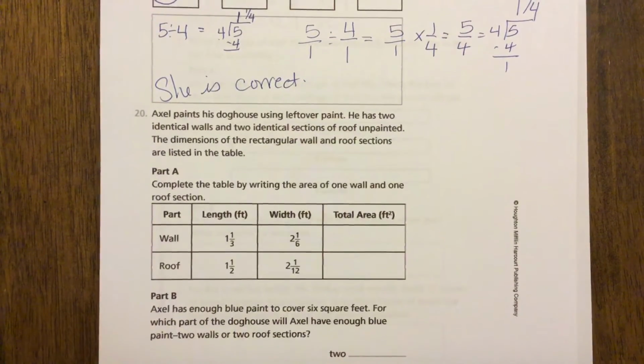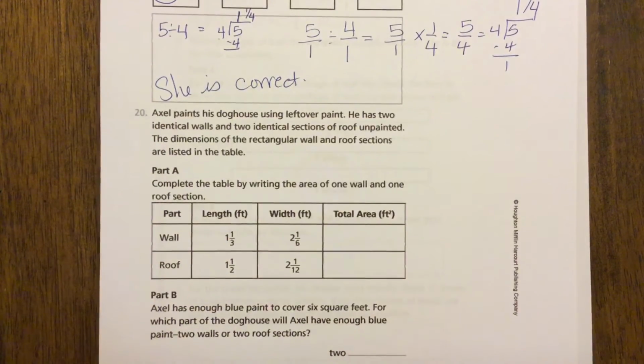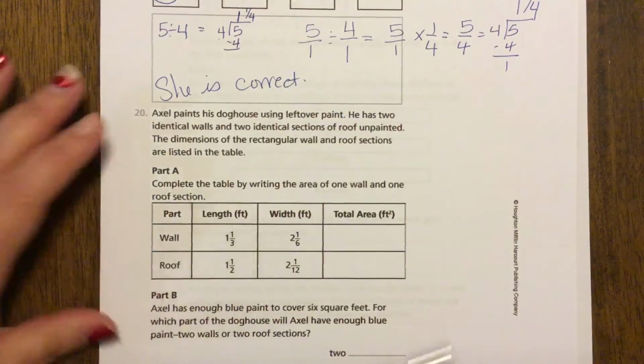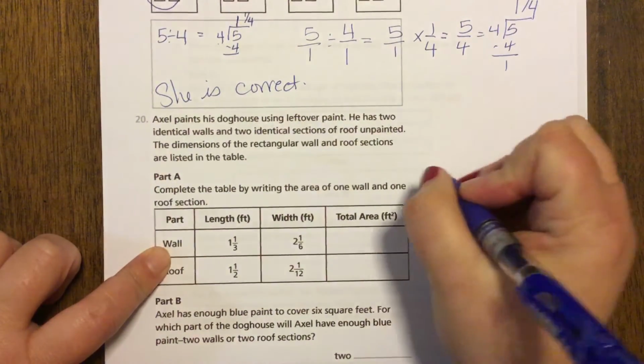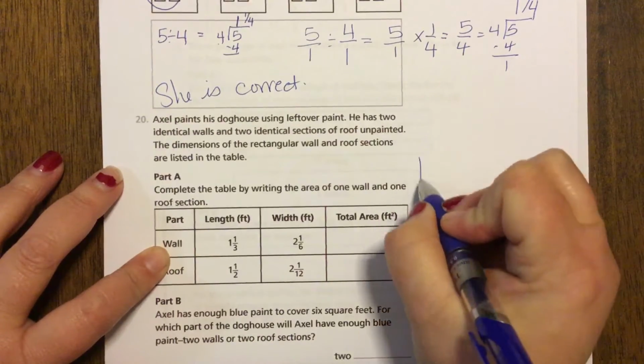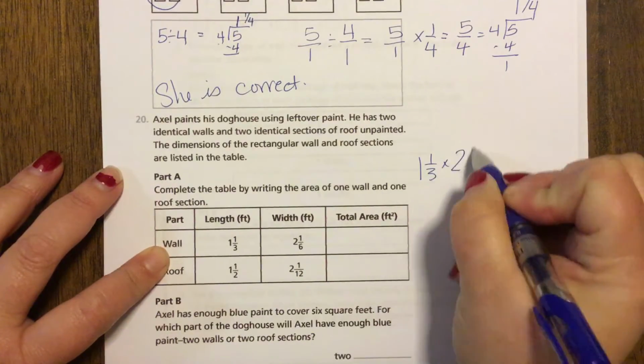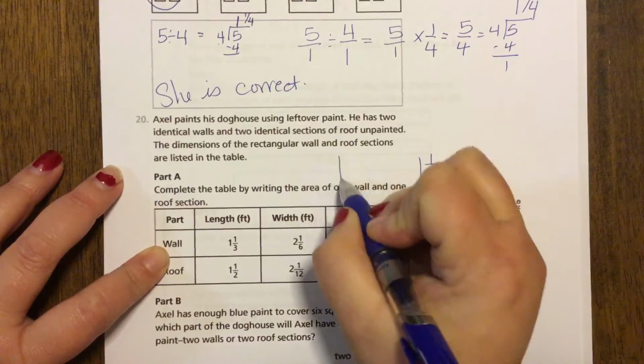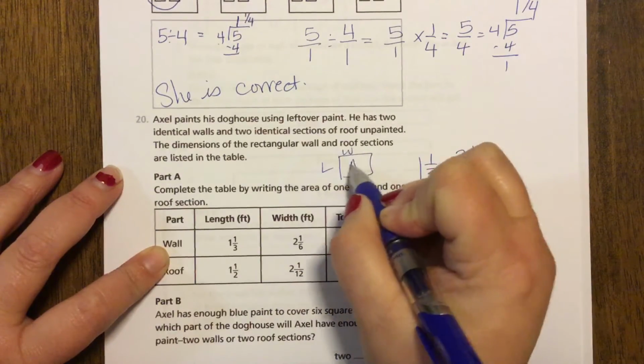I'm telling you. Okay. So Axel paints his doghouse using leftover paint. He has 2 identical walls and 2 identical sections of roof unpainted. The dimensions of the rectangular wall and roof sections are listed in the table. Complete the table by writing the area of 1 wall and 1 roof section. Okay? So the wall is 1 1/3 times 2 1/6. Okay? Because area is length times width.